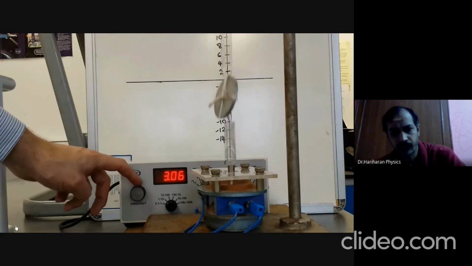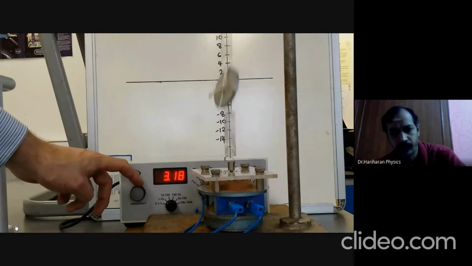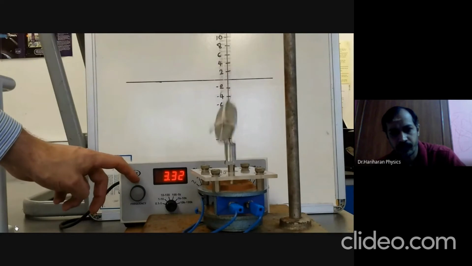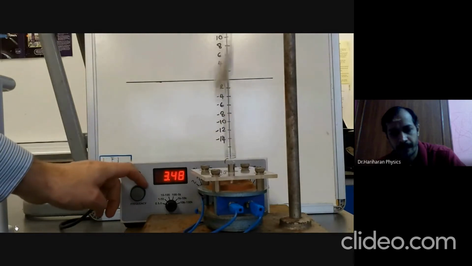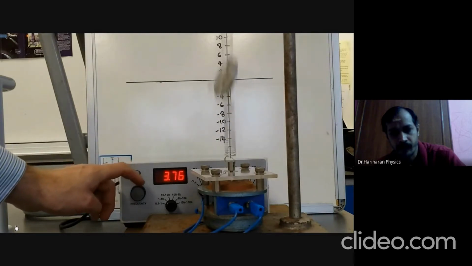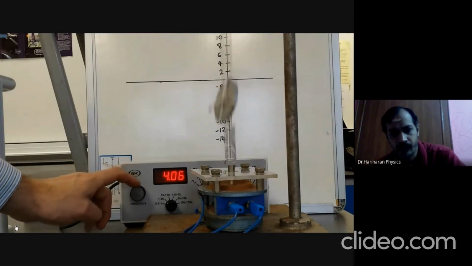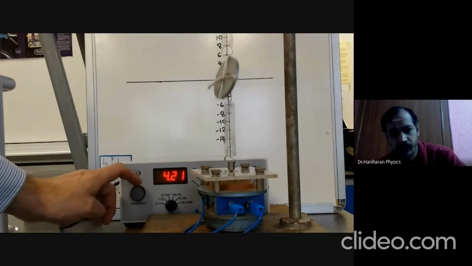Interesting. Wow. 3.2, 3.3. Crikey. The amplitude is massive. Looking at least 14 centimeters. Well, let's just go up a little bit more. 4. Oh dear. It's died off.